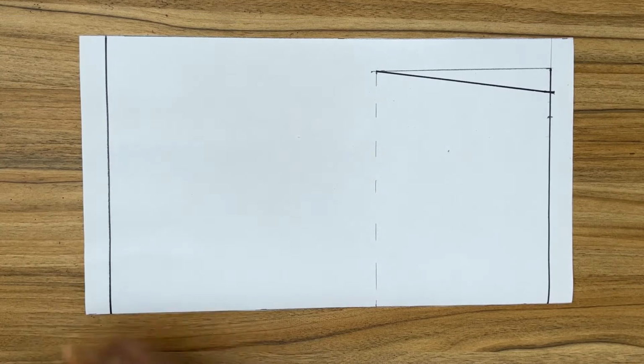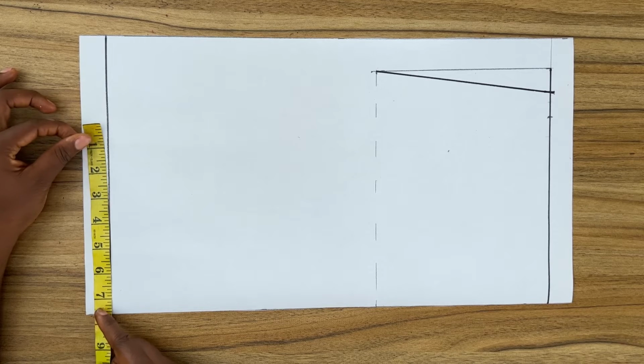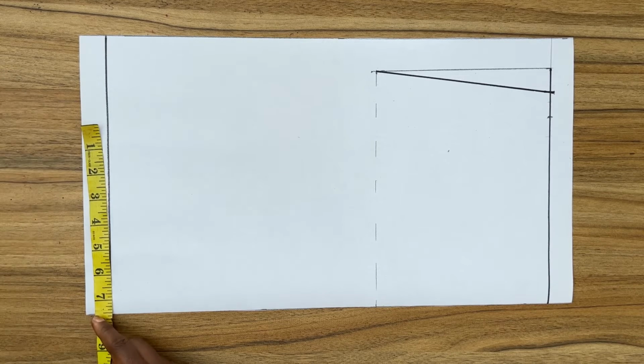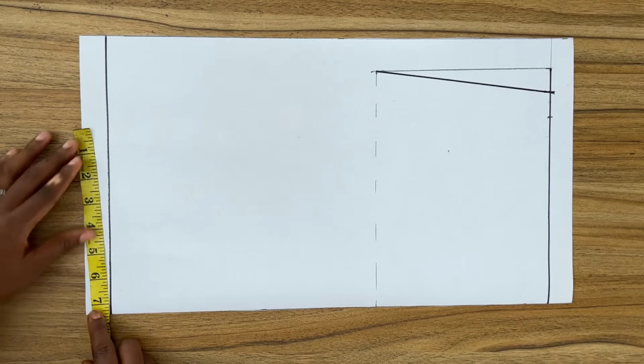On the top line, I'm going to mark my across shoulder measurement for the front, which is usually 1/4 of an inch shorter than that of the back. Okay. If you measure your shoulder from the front and measure your shoulder from the back, you find out that your shoulder at the back is wider than your shoulder on the front. Okay.